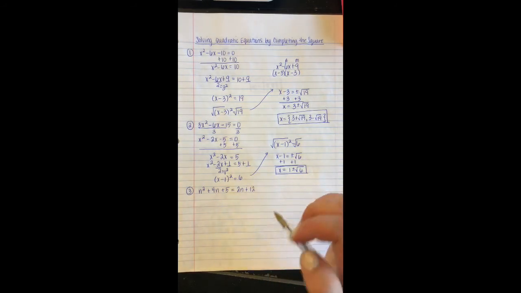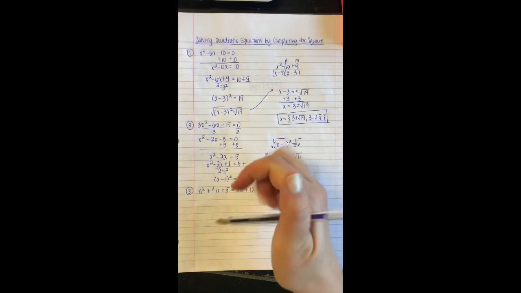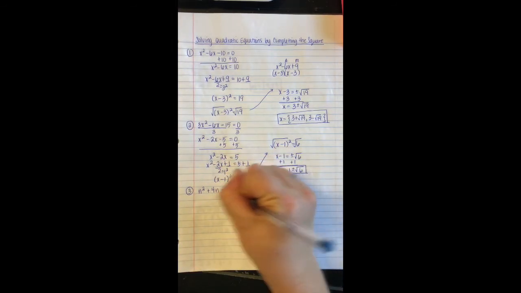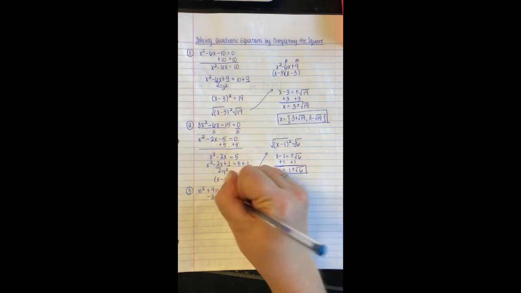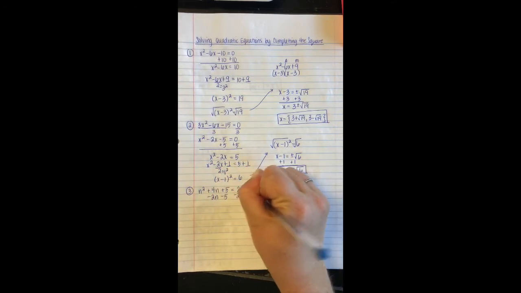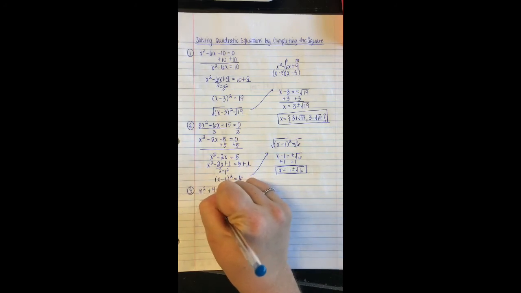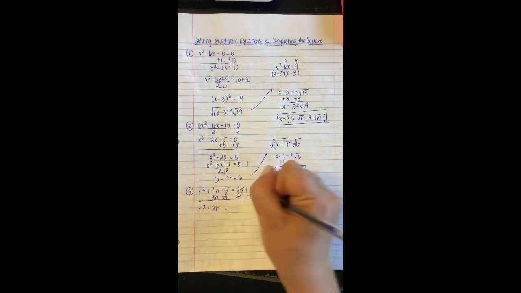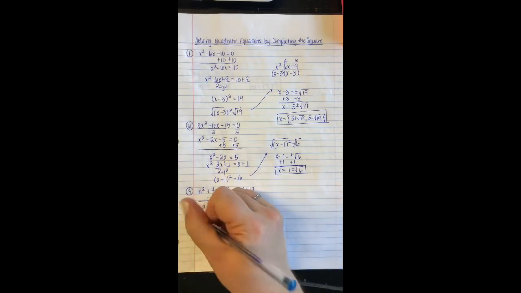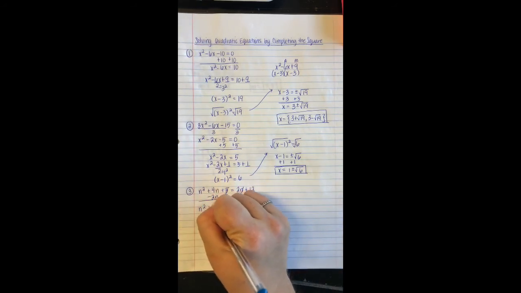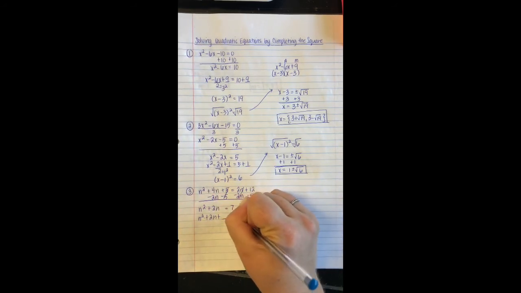So in this problem, I have to get it so that all of my variables are on one side and all of my regular numbers are on the other. So I'm going to start by minusing 2n to get all my n's on the left, and minusing 5 to get all of my numbers on the right. So I have n squared plus 2n equals 7. Okay, so n squared plus 2n plus blank equals 7 plus blank.